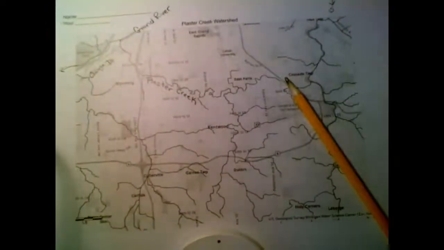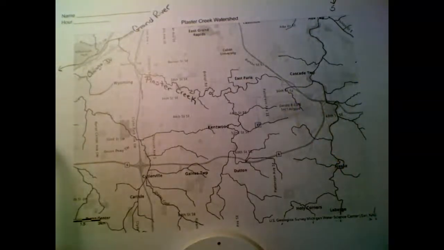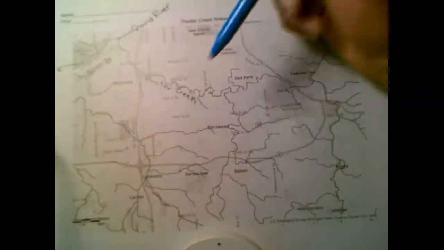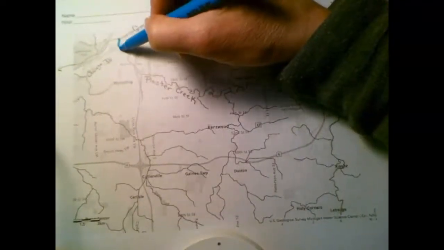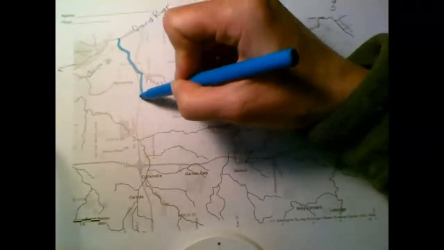All right, so starting with step 1 on your instructions, it says using a colored pencil or highlighter, trace Plaster Creek and its tributaries. Those are the creeks and streams that are connected to Plaster Creek. So here we're going to find the main channel of Plaster Creek. I'm going to start up here by the Grand River and just trace it. I'm using a blue highlighter. Blue just reminds me of rivers and streams.